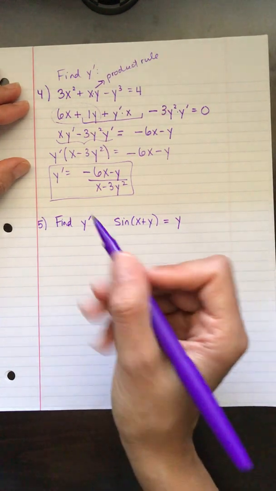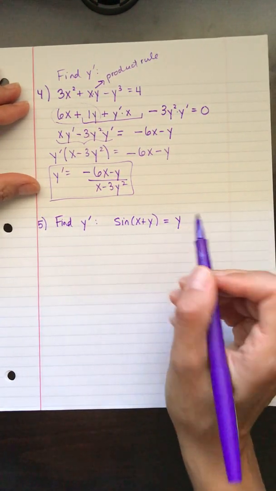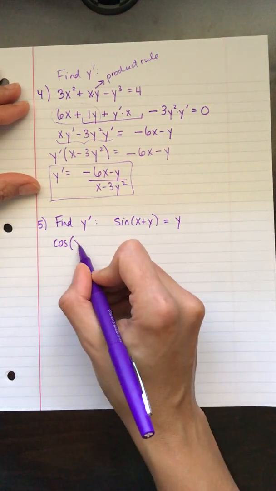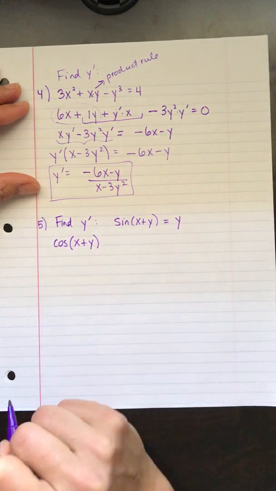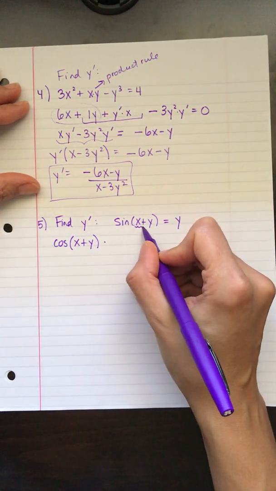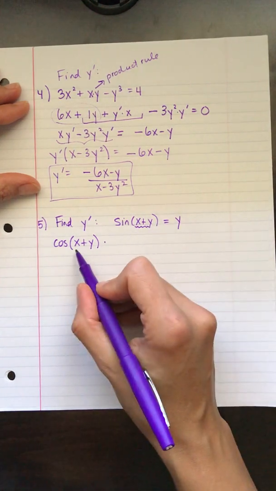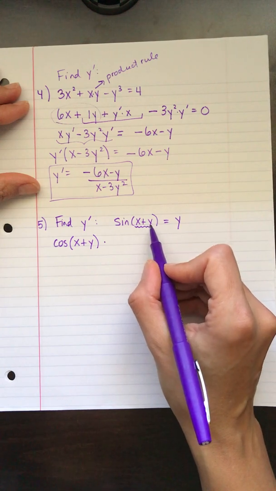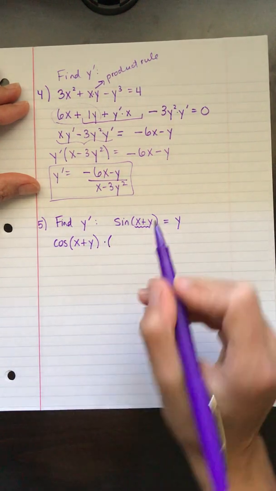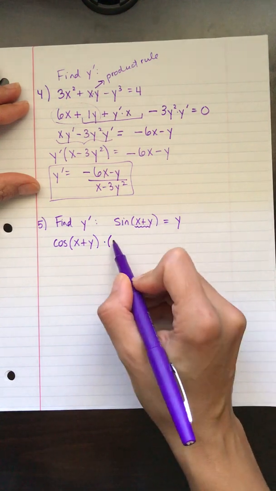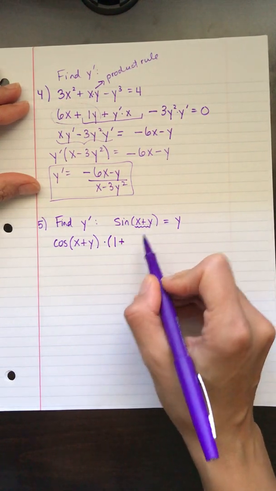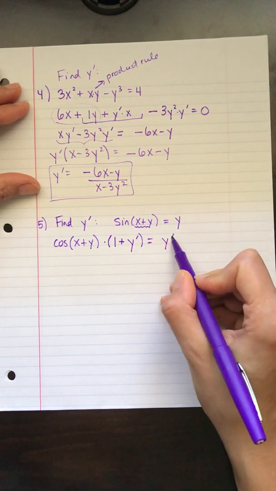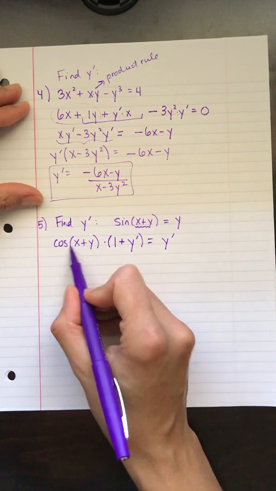All right, well, let's do this. First of all, left to right, what's the derivative of sine? It is just cosine of the same argument. Chain rule dictates times the derivative of the argument. So this argument is x plus y. What is its derivative? In parentheses, it's derivative of x, which is 1, plus the derivative of y, which is y prime, equals the derivative of y, which is y prime.